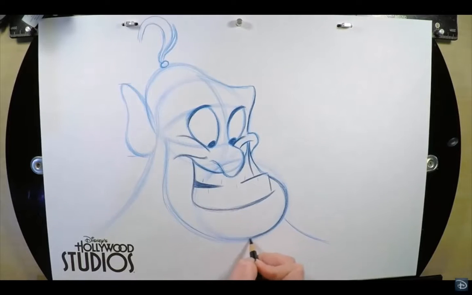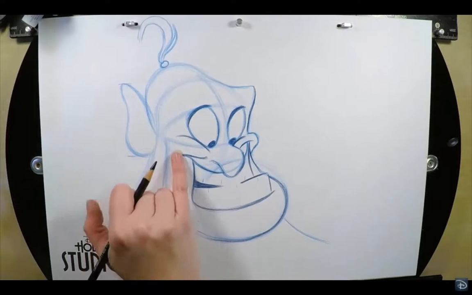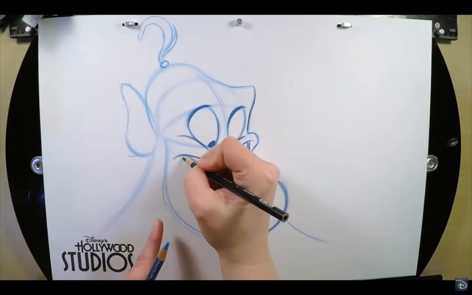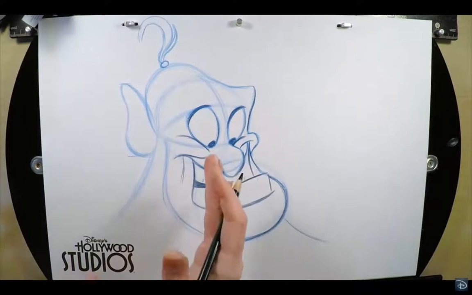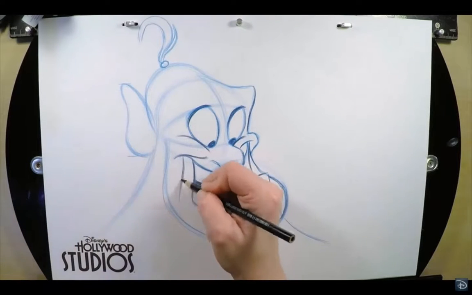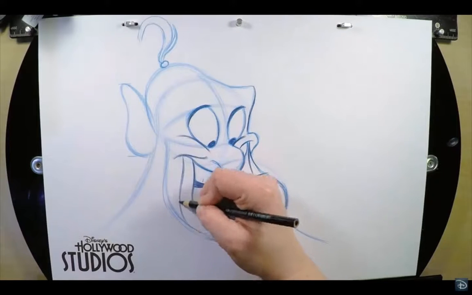And trace over the bottom part of his chin. When we get his chin in there, we can go back up to the left dimple and just to the side of this mouth. You're going to kind of keep the same curve as his teeth and his cheekbone over here. Bring this down over on the left side.